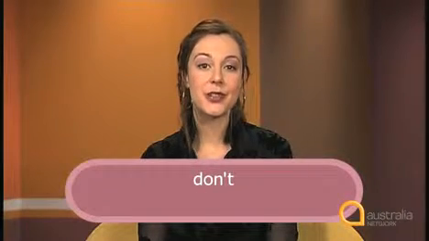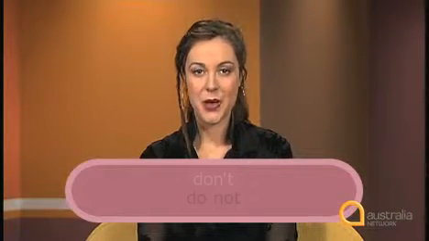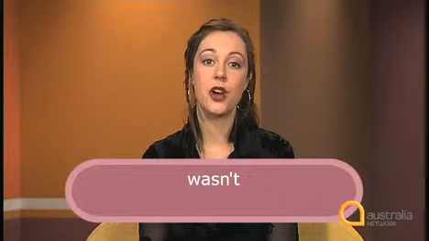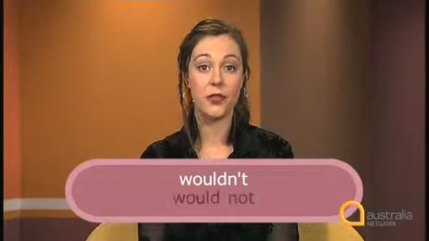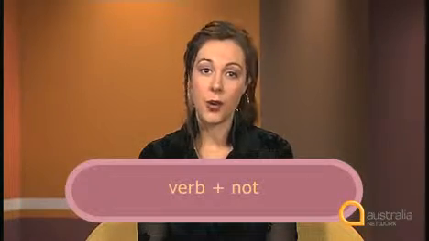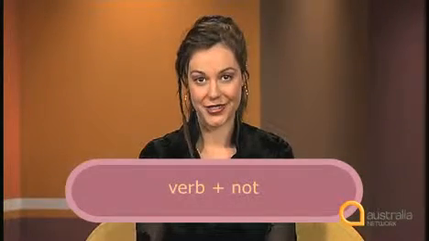Don't is a contraction of do not. Wasn't is a contraction of was not. Wouldn't is a contraction of would not. These are all examples of a very common style of contraction, a verb and the negative not.